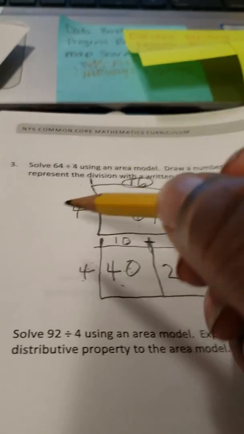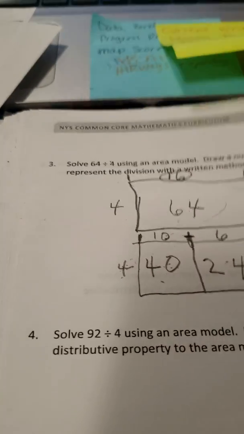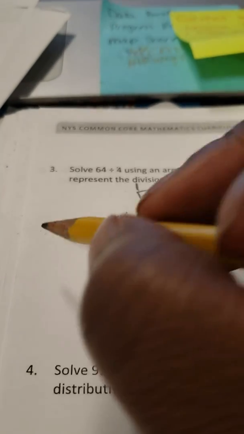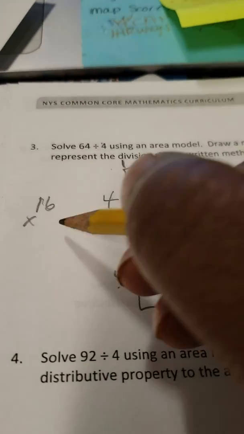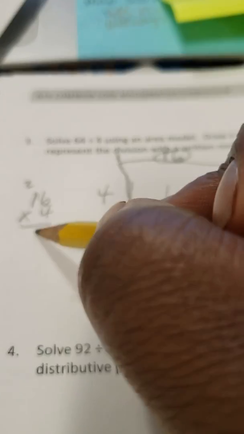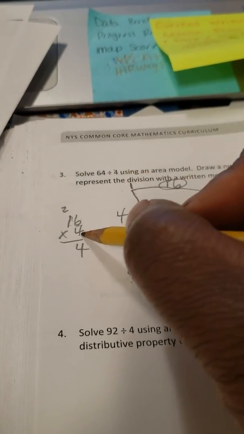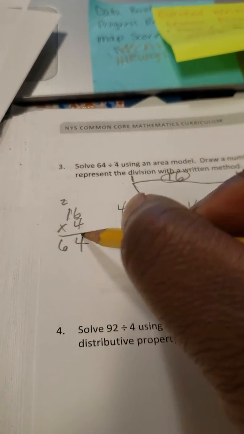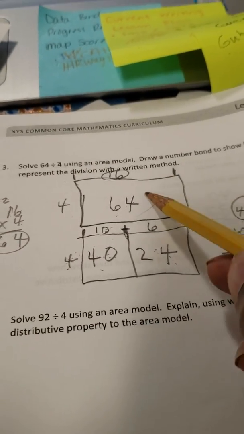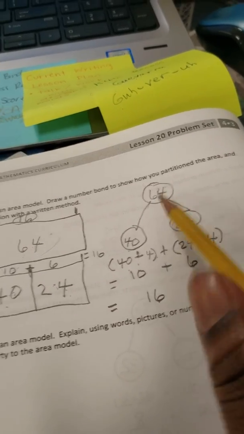All right, I'm going to do another one, and I can check my work if you want to. It's not asking you to check your work, but if you want to check your work the old school way, and I say old school because I grew up with this method, and really the students are learning it here in class too. 16 times 4, 6 times 4 equals 24. 1 times 4 is 4. 4 plus 2 equals 6. I ended up with 64 here, 64 there, 64 here, and then 64 is up there.